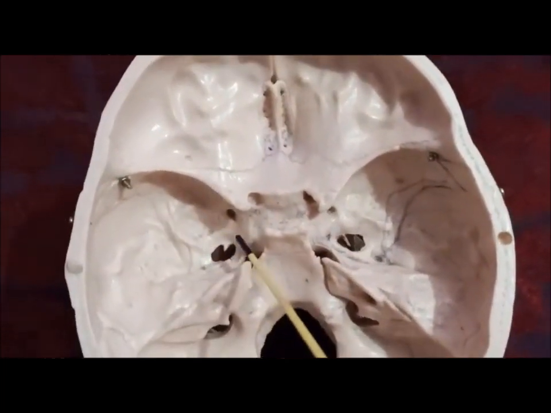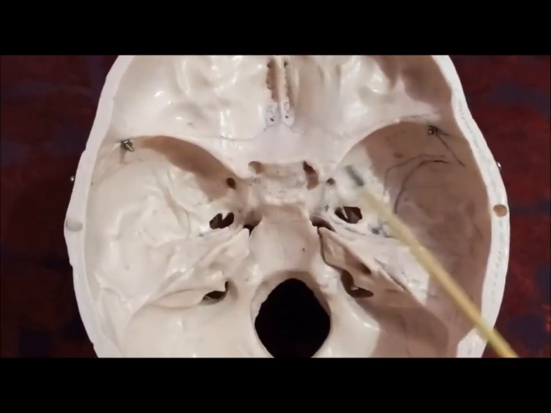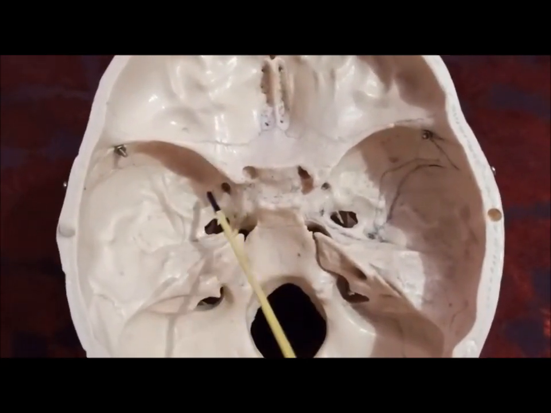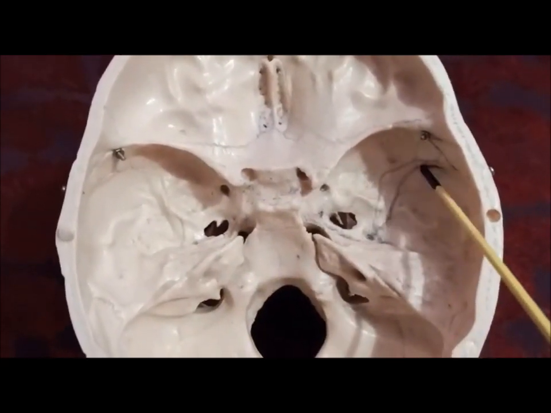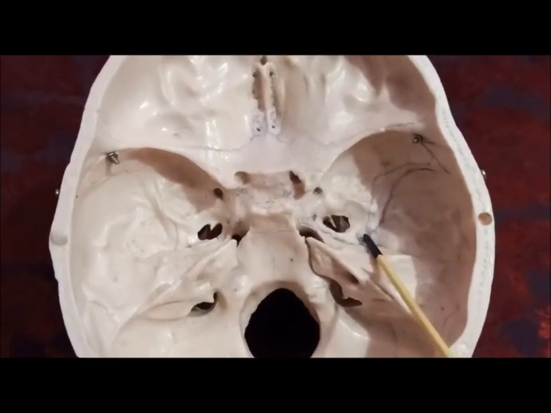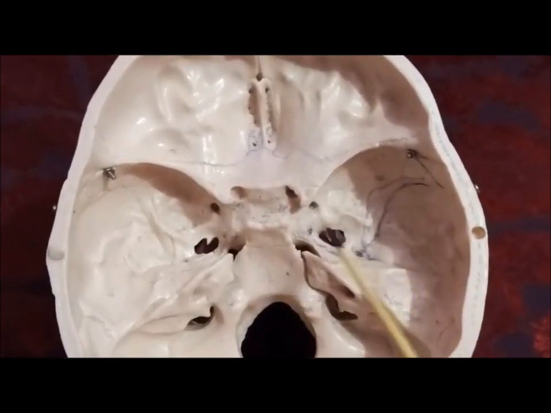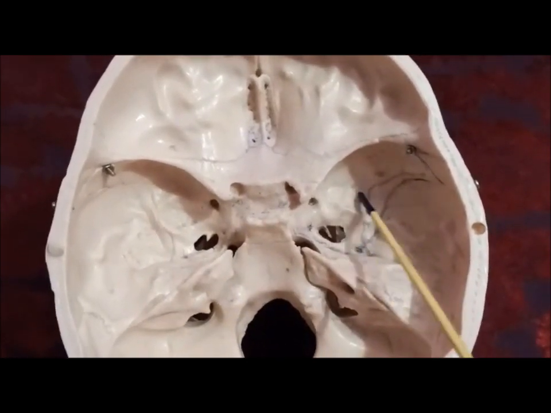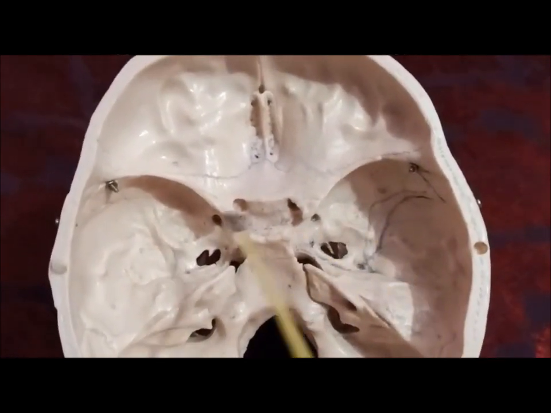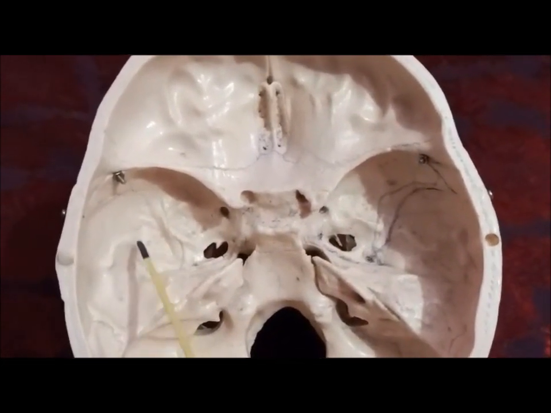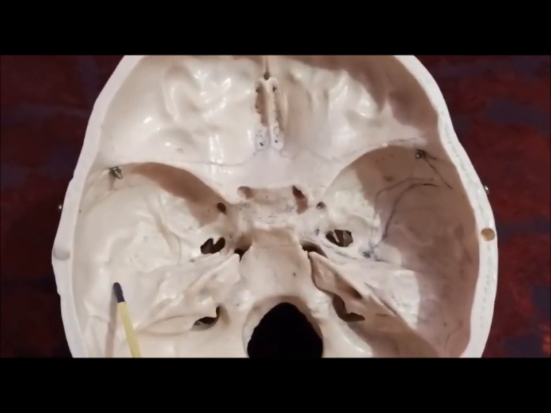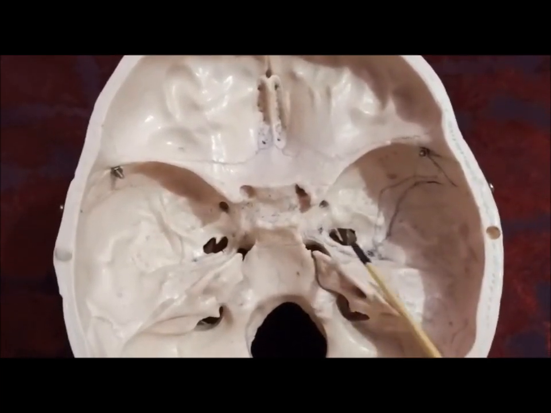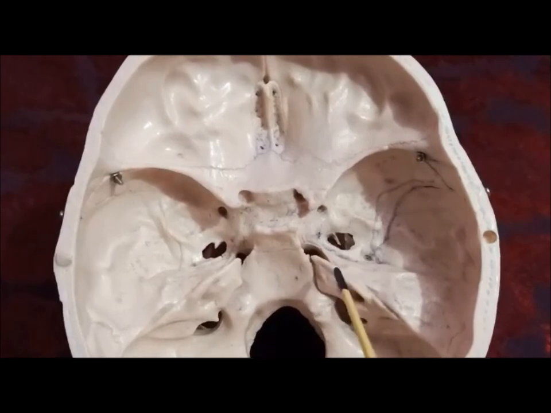Also coming to the floor of the middle cranial fossa, it is formed by the cerebral surface of the greater wing of the sphenoid bone. This one is the greater wing of the sphenoid bone. Here it is marked. You can see on this side there is a line of suture. It is also formed by the inner surface of the squamous part of the temporal bone. This one is the squamous part of the temporal bone, and also by the anterior surface of the petrous part of the temporal bone.